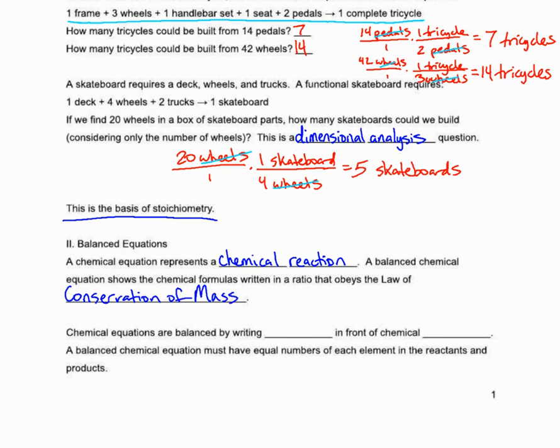Everything in this course has to obey the law of conservation of mass. Chemical equations are balanced by writing coefficients in front of chemical formulas. A balanced chemical equation must have equal numbers of each element in both the reactants and in the products.